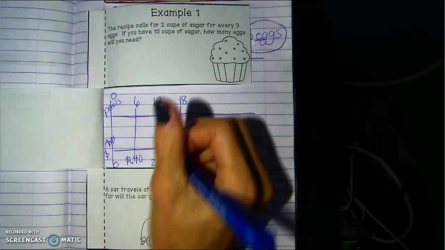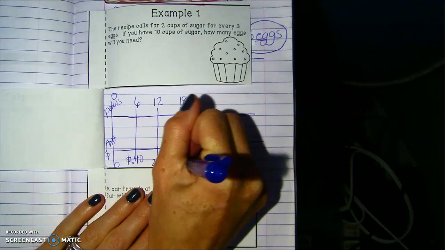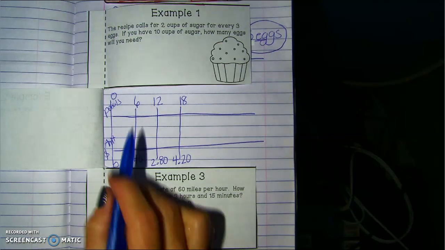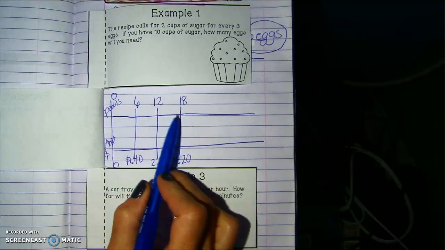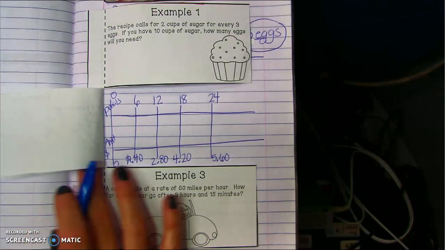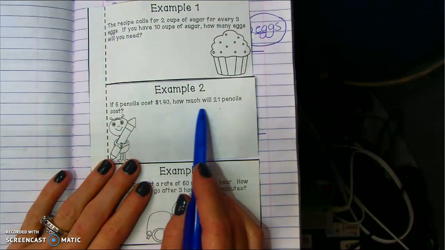$4.20. Yes, it's $4.20. Okay, so I want you to keep going and do the next one. 6 times 1 is 6, 6 times 2 is 12, 6 times 3 is 18. Go ahead and go to 6 times 4. Okay, so our problem is asking how much will 21 pencils cost.